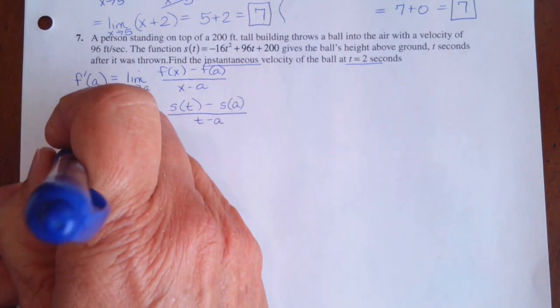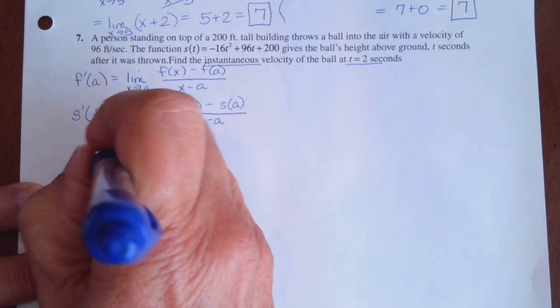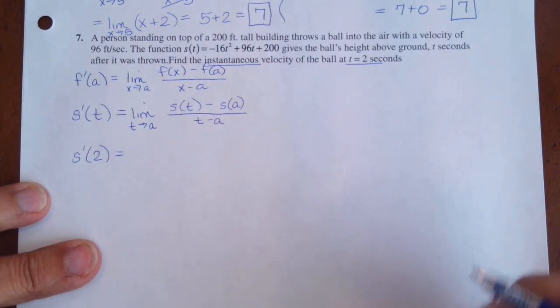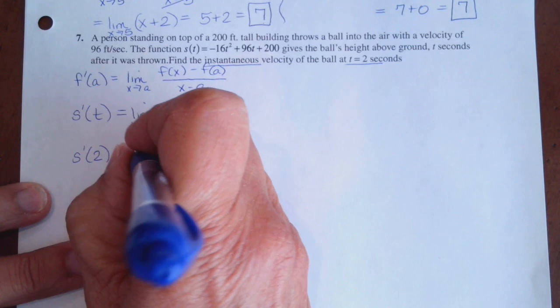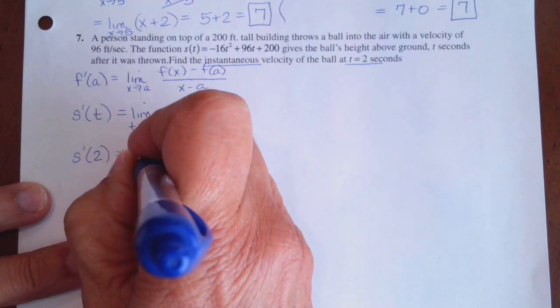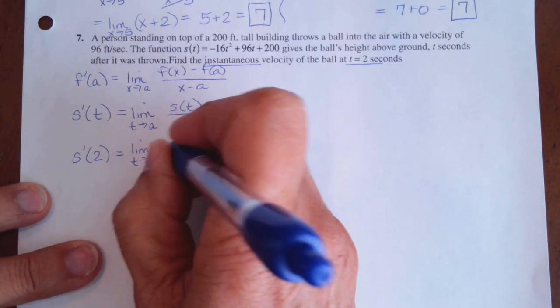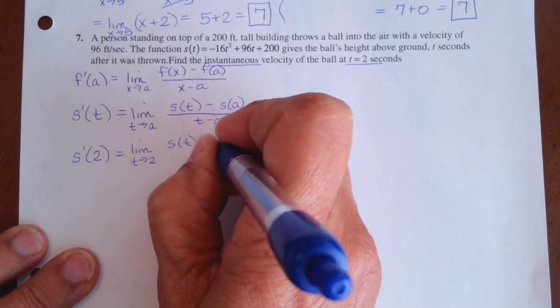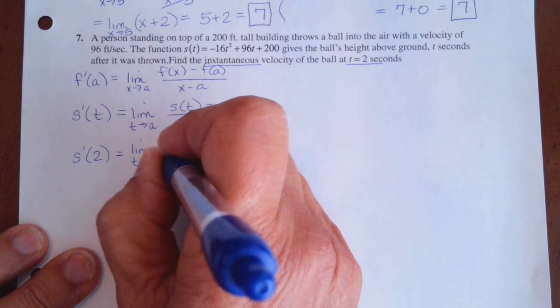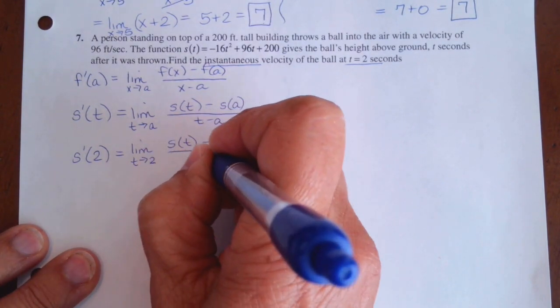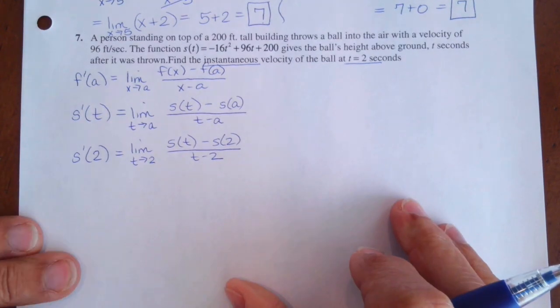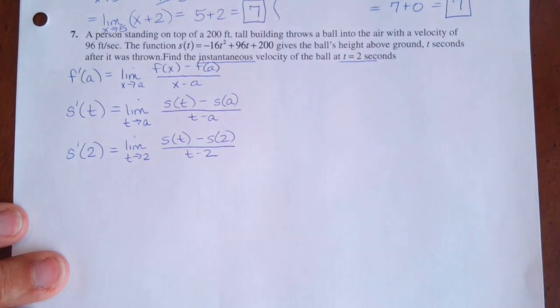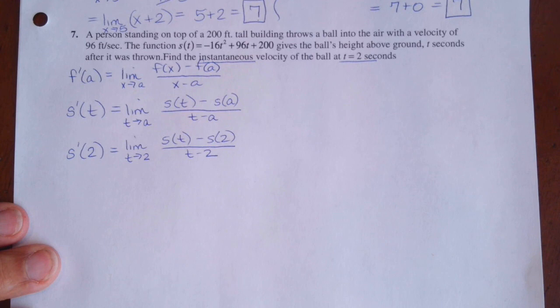So what we are doing is s prime of 2. Right now our time is 2. So we're going to do the limit as t goes to 2 of s of t minus s of 2 over t minus 2. Okay, so that's what it would look like in terms of this problem.